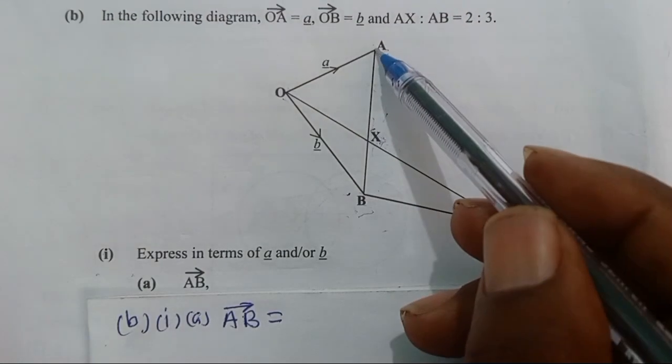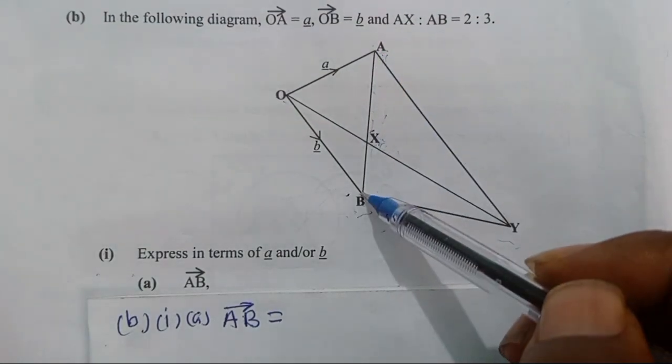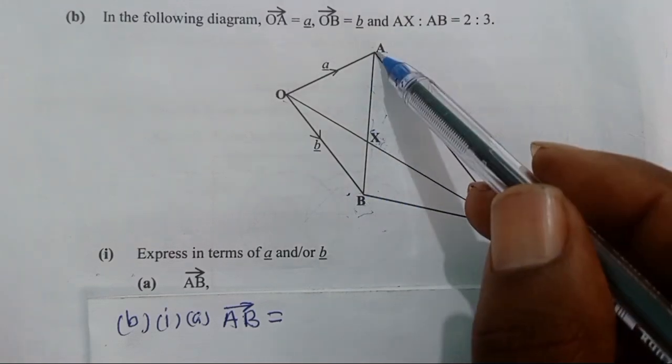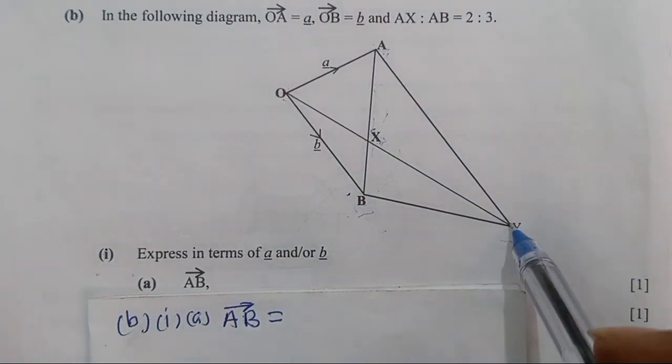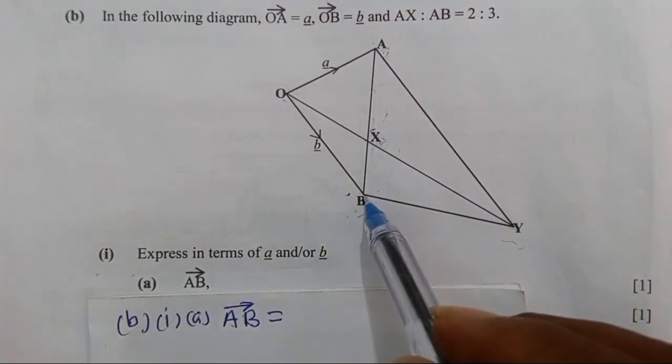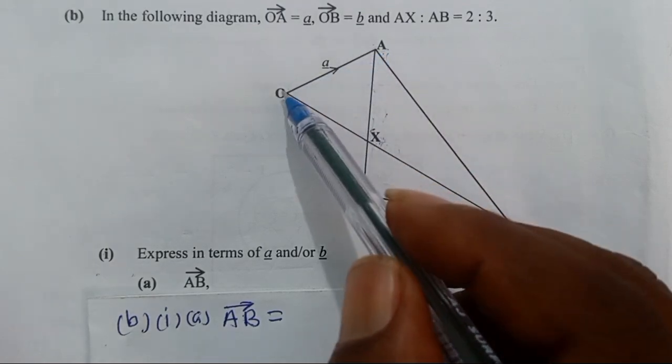So vector AB is equal to, I'll go back on A, then I'll use the other route. On this route, we don't have AY, we don't have YB. Now we have AO and OB.